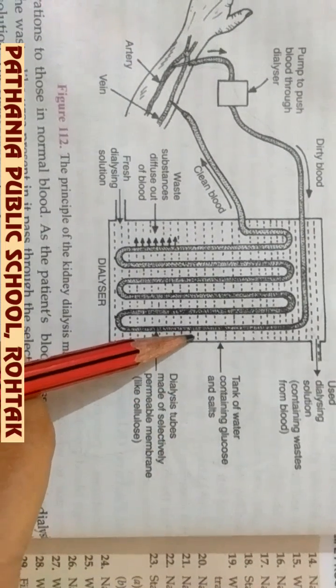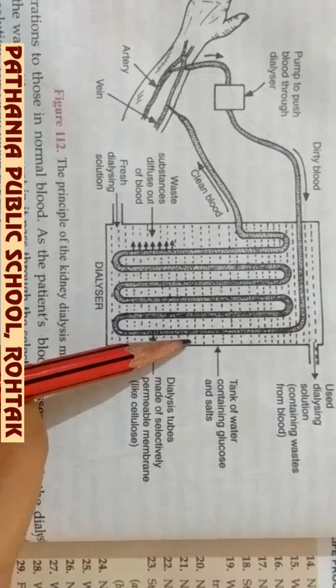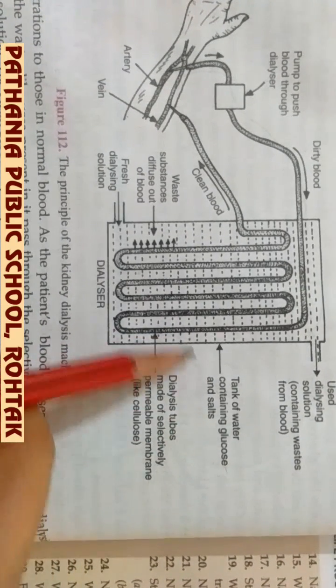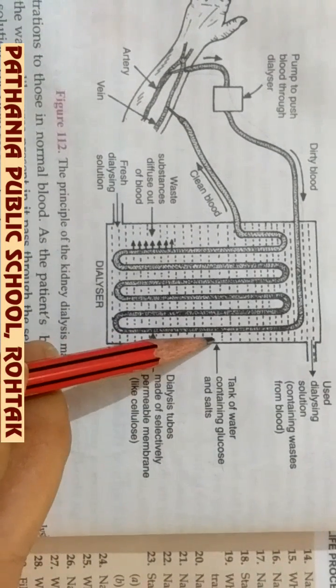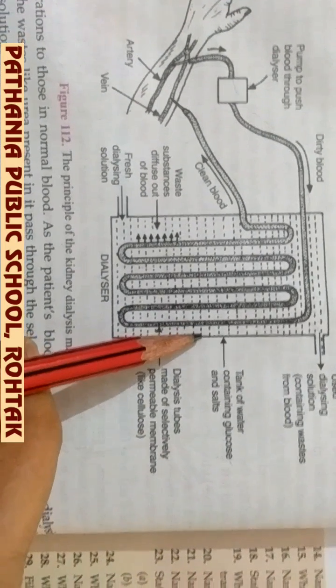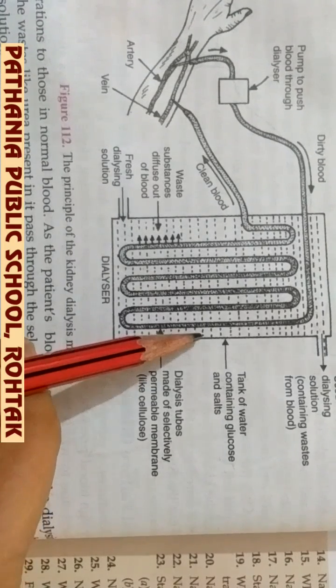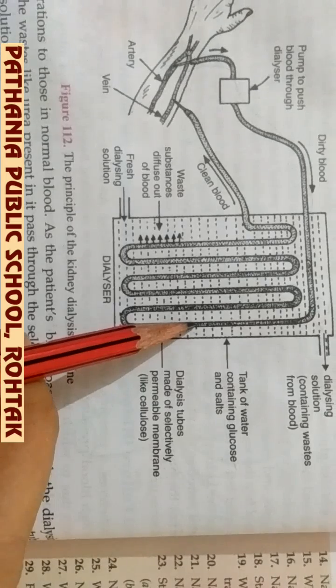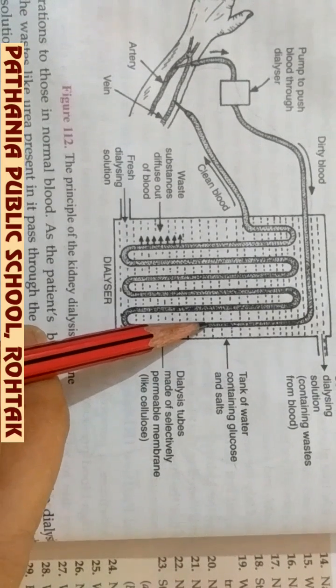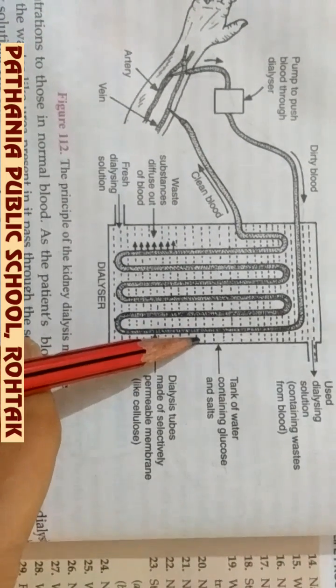That means in the dialyzing fluid, the composition of glucose and salt is as it is in the plasma, but the waste material urea and other waste material are kept nil, so that by the process of osmosis the waste material will move from higher concentration to lower concentration.